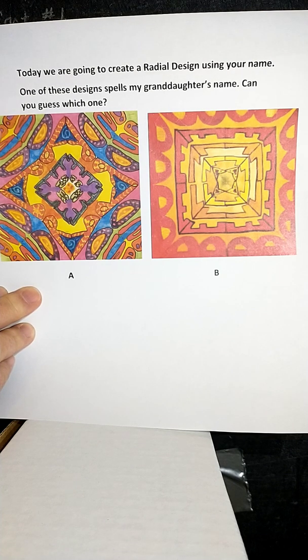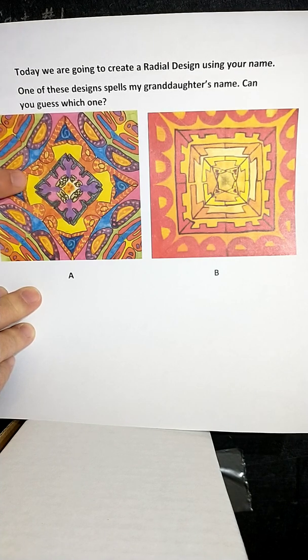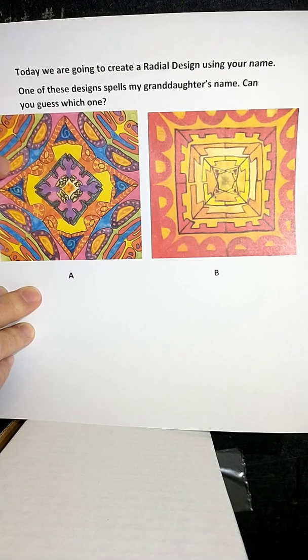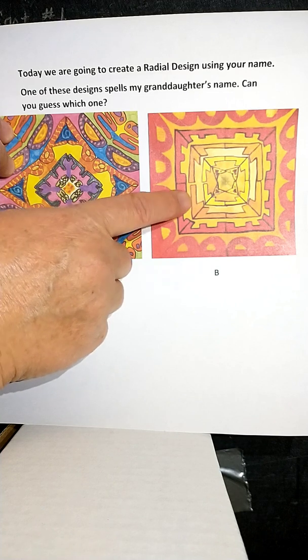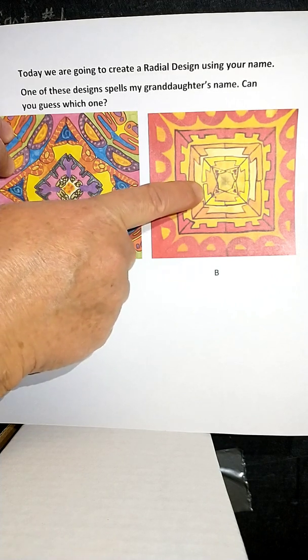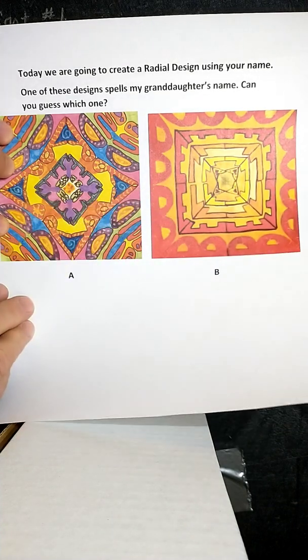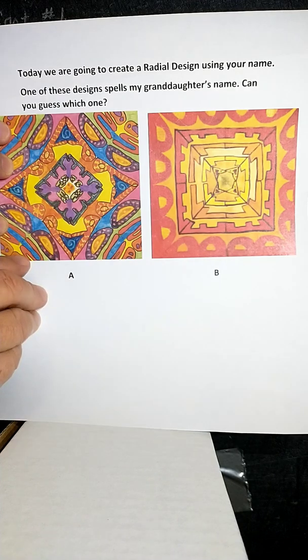This one, there's an A right here, an N, D, R, E, Andre. This one has a B, E, L, L, A, Bella. So if you guessed B for Bella, that's my granddaughter's name.